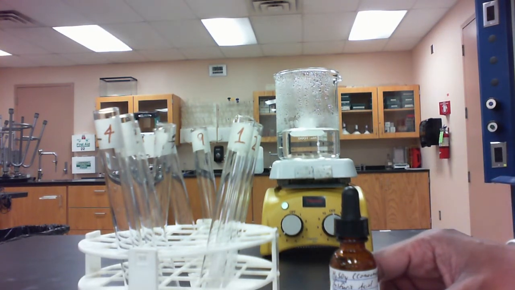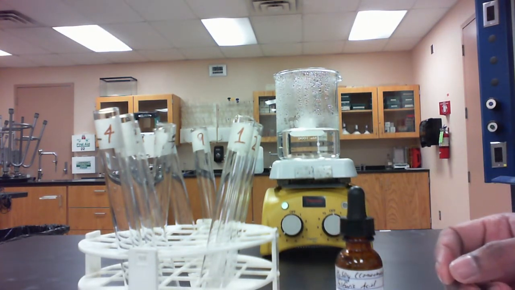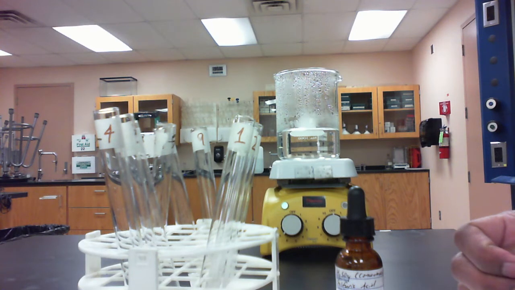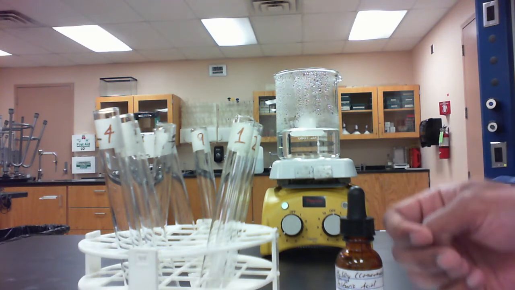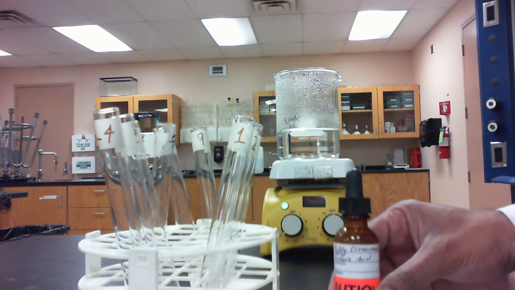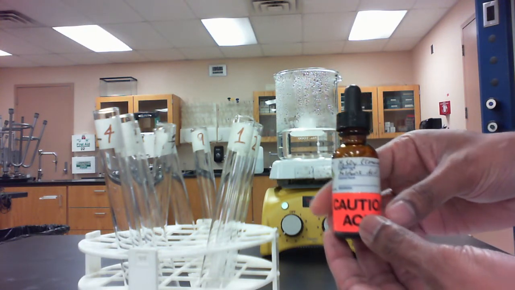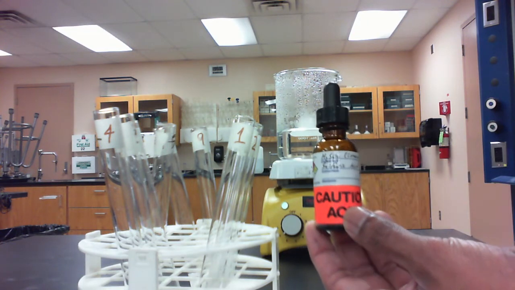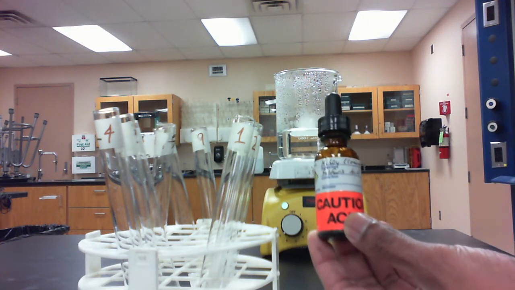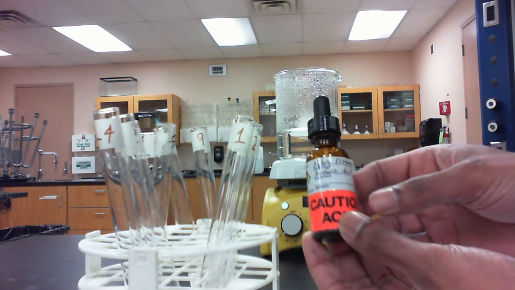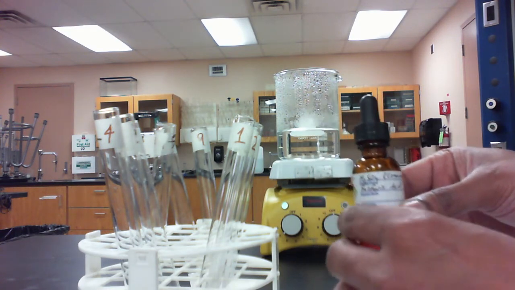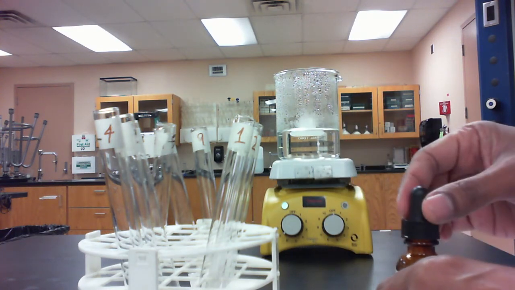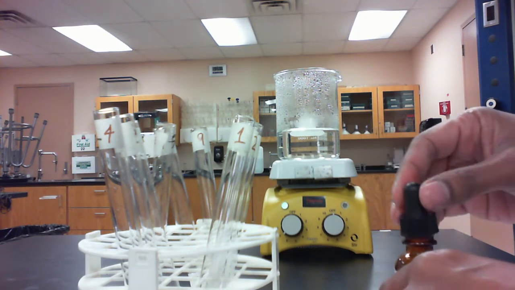So the third and last thing that you want to make sure that you add to each of the tubes, in addition to the acid and the alcohol, is that acid catalyst in order to speed up the reaction. The catalyst that we're using today is concentrated sulfuric acid. We're going to add 4 drops of the concentrated sulfuric acid to each of those tubes.